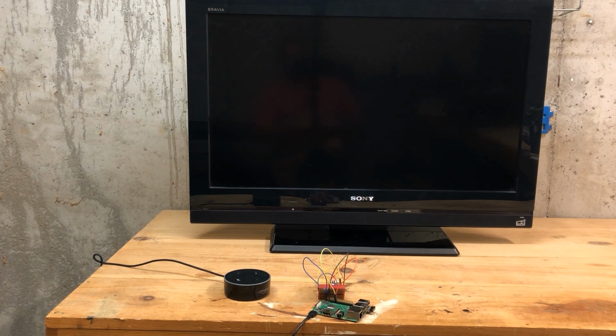Alright, so there you have it. It's all working. We got our Alexa custom skill to work with our Raspberry Pi to control our TV using only our voice. What an awesome project.